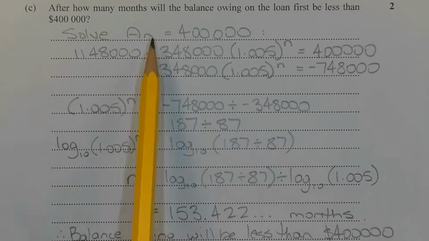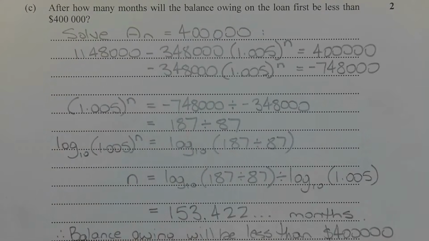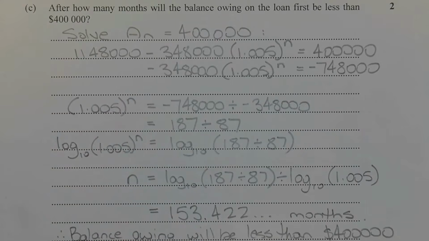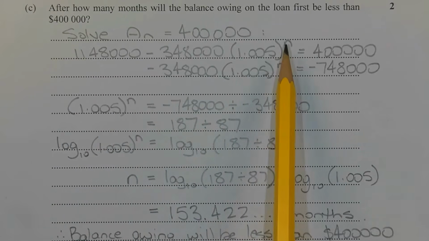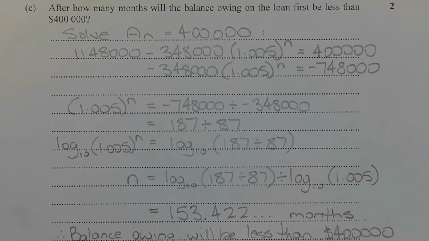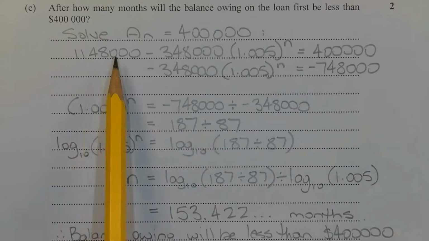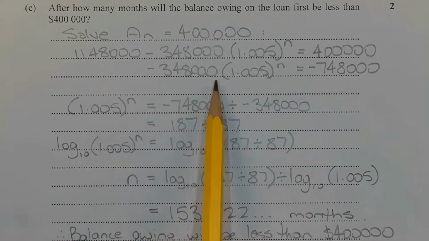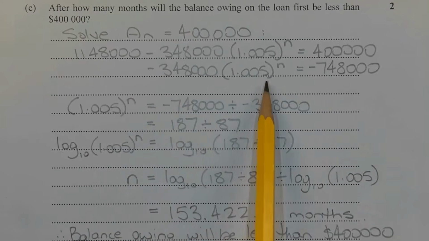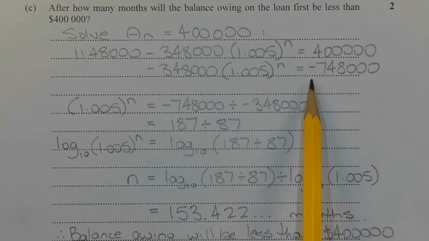So we want to solve A_n equals 400,000. Now, from part B, we have an expression for A_n, and we have 1,148,000 minus 348,000 times 1.005 to the power of n is equal to 400,000. Now, subtracting 1,148,000 from both sides of the equation, we get negative 348,000 times 1.005 to the power of n is equal to negative 748,000.